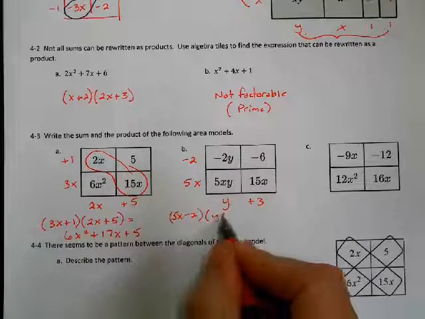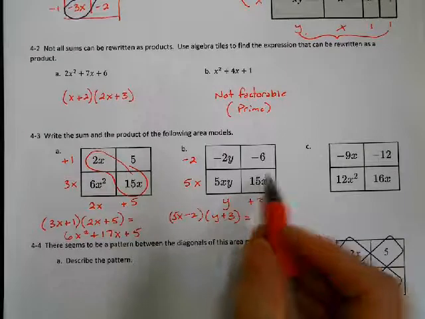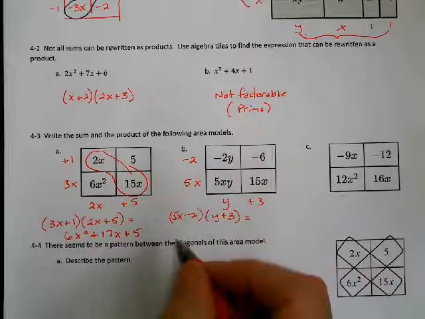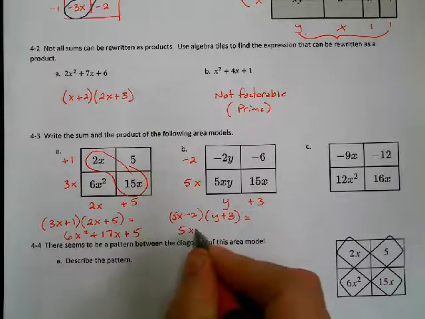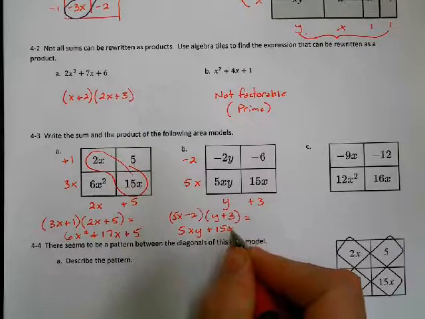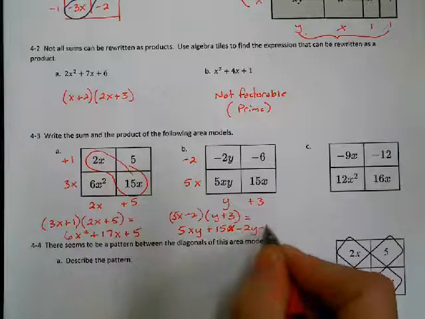My sum is where I combine my like terms. Oh, there are no like terms. These are all different terms, so I just write them all down. 5xy plus 15x, minus 2y, minus 6. Last one of this set.